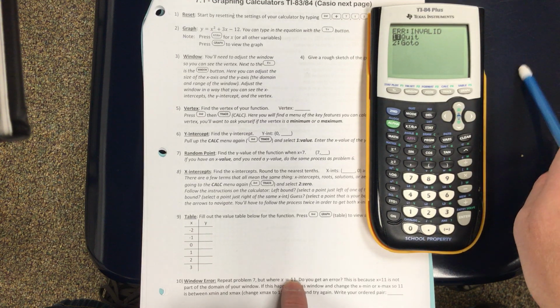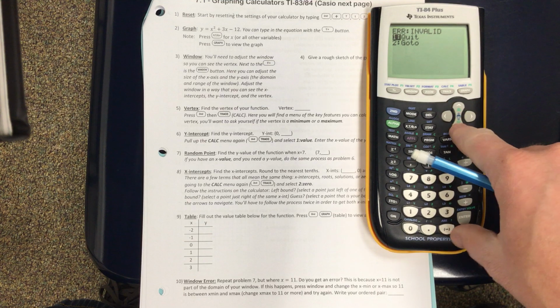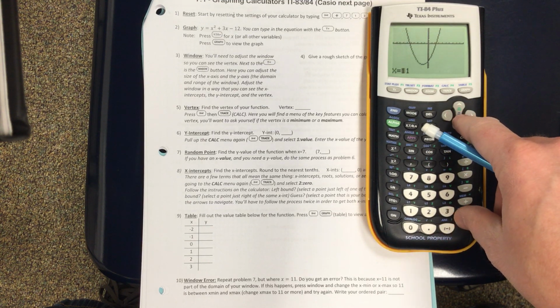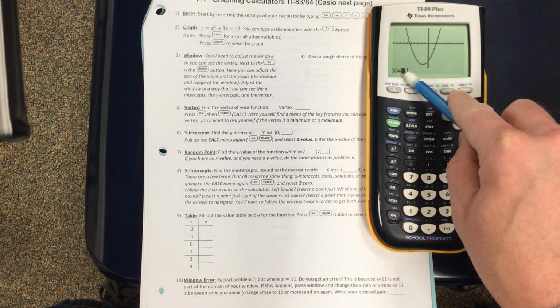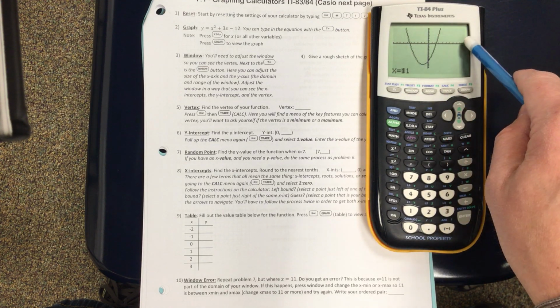Invalid. The reason why you get this error is if we go back to this graph, if we go to go-to, it's saying that 11 won't work. Why? Because this window only goes from -10 to 10.